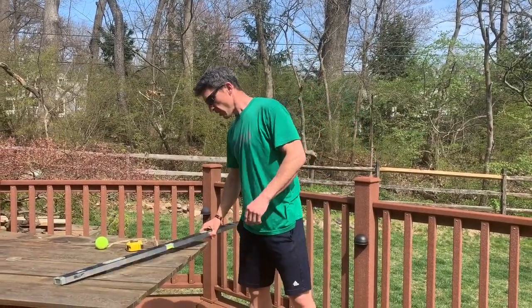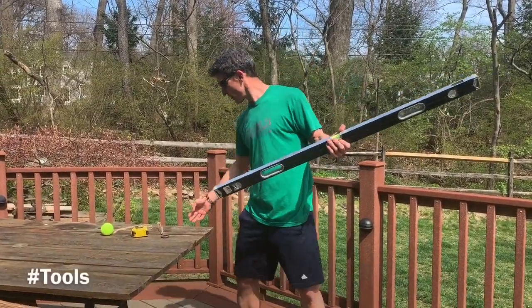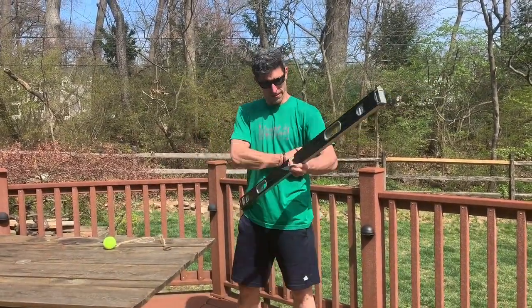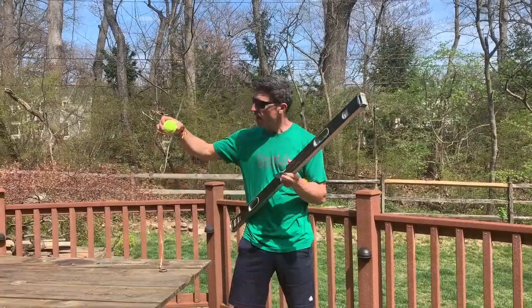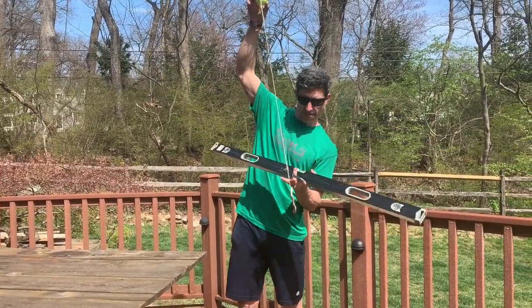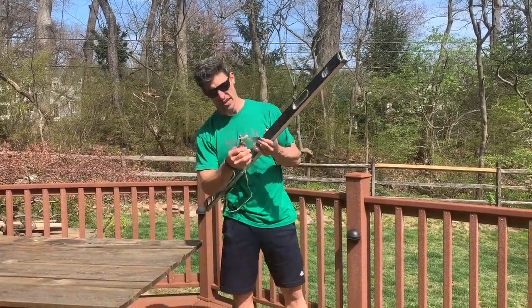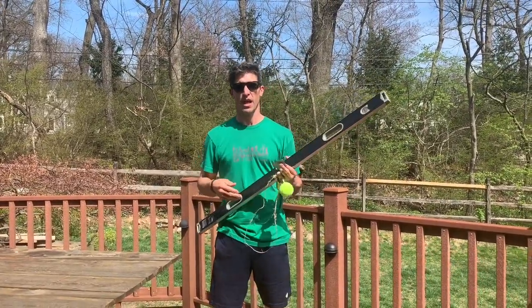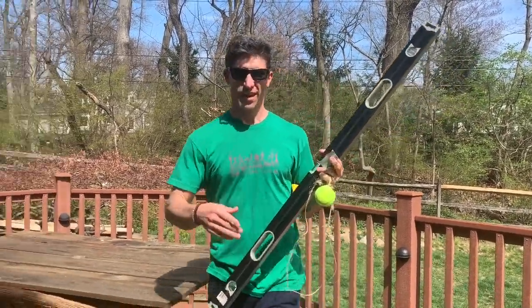So I need to measure the angle of the wall, but I don't have any tools to measure it. But we're going to figure it out with a level and with a piece of duct tape and a tape measure and a tennis ball with a string and a little bolt on the end. So using these basic tools, we're going to figure out the angles of my climbing wall. Let's go check it out.